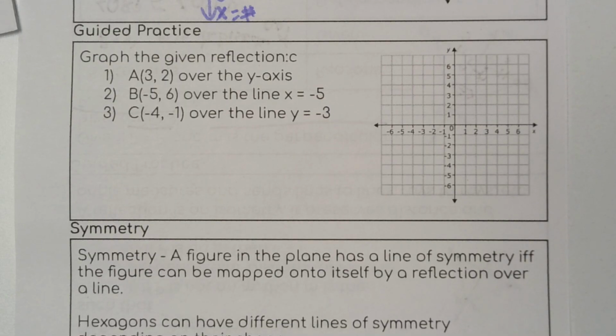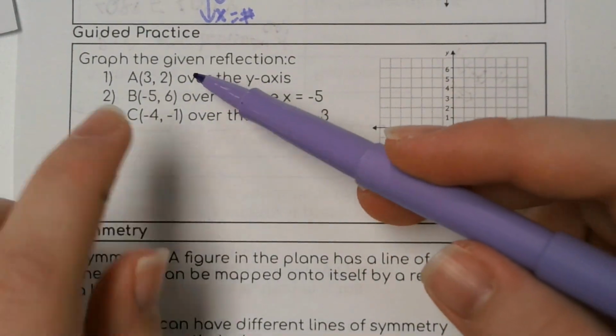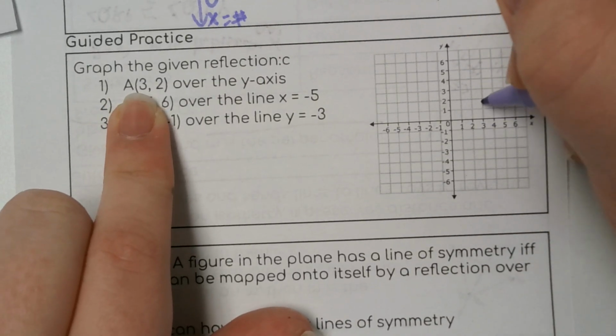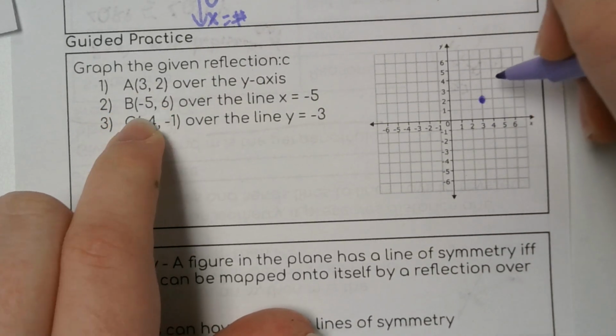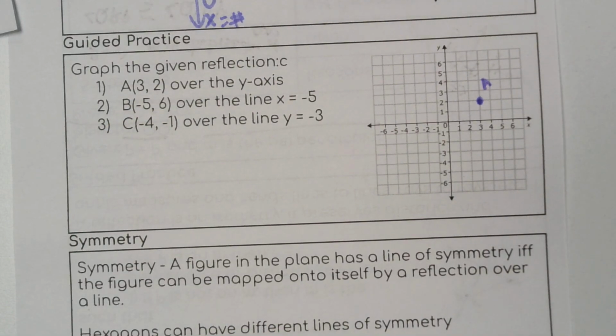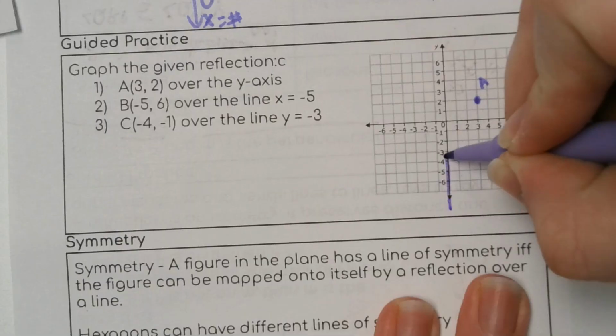So we are going to graph the reflection. I don't know why there's a random C there. That just happened. So A, we have at 3, 2. So we have to plot that point first. 3, 2. That is A. We want to reflect it over what? The y-axis. Our y-axis is right here.